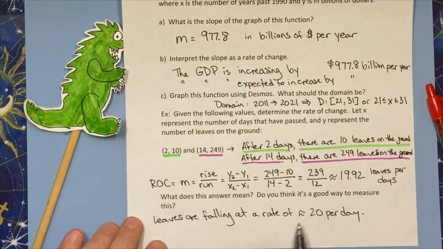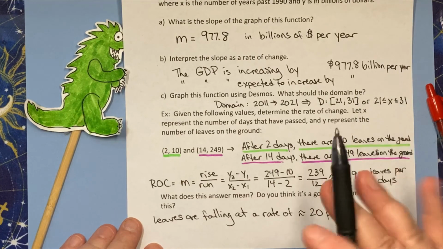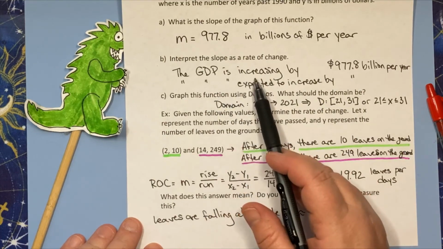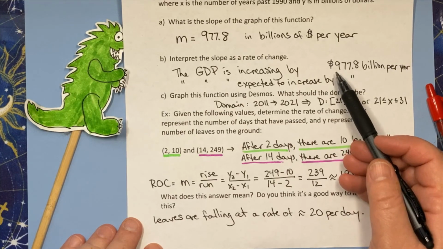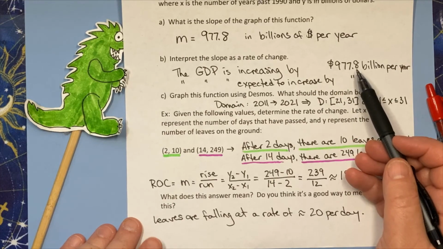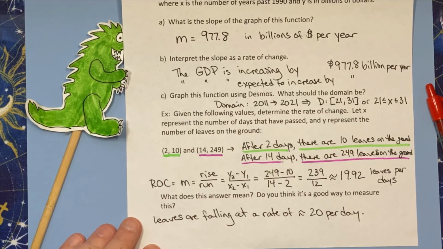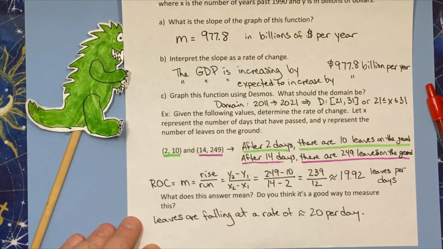What are we getting? We're getting an average, which allows us, like we did up here, to say, well, more or less, we're expecting that GDP is increasing. So the GDP is going up by about 977.8 billion, or close to $1 trillion a year. So each year we're adding $1 trillion to the GDP. Does that mean it happens that way exactly each year? No, every year is different.